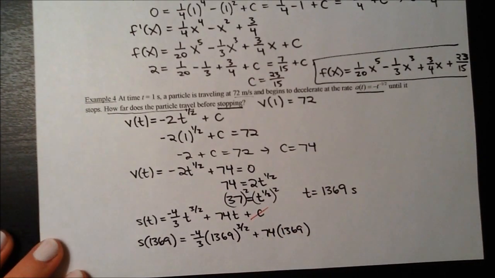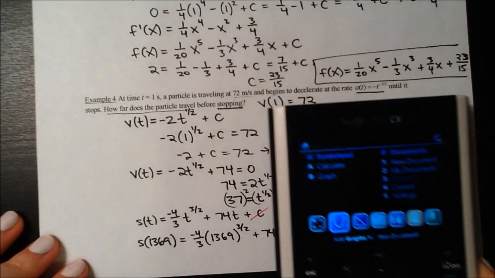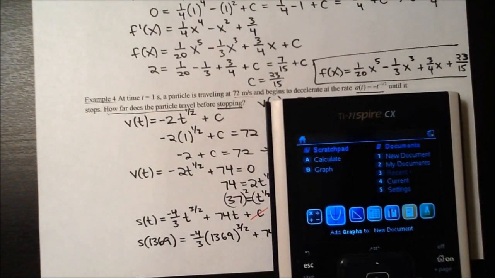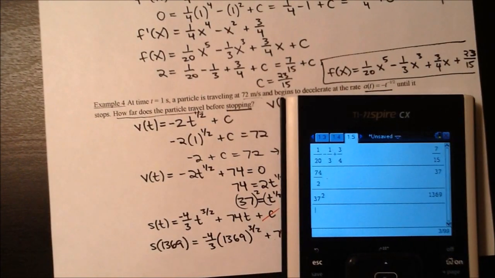This is a calculator problem for sure. I've got a negative 4/3 out front. Then in parentheses, I have 1,369 raised to the 3/2 power, plus 74 times 1,369.